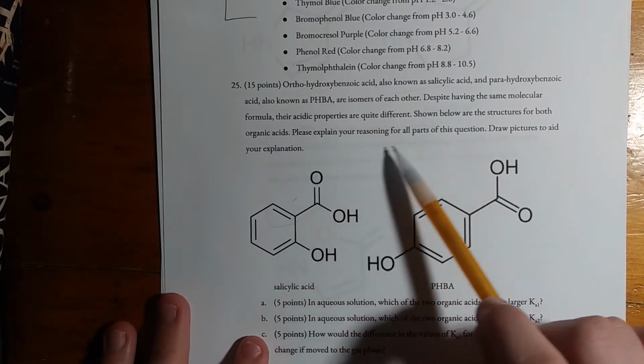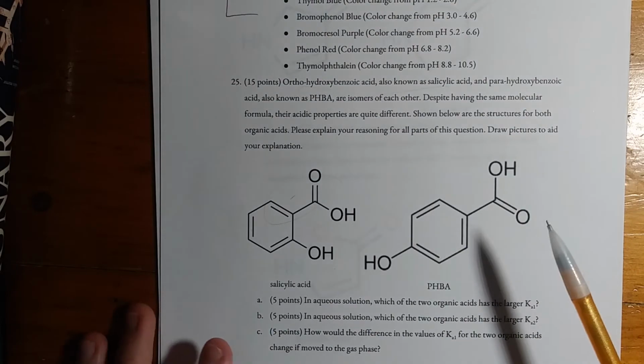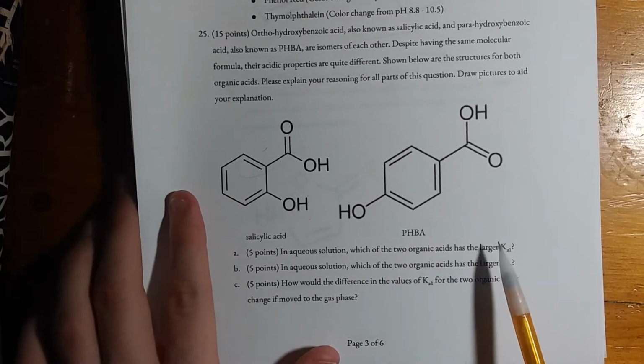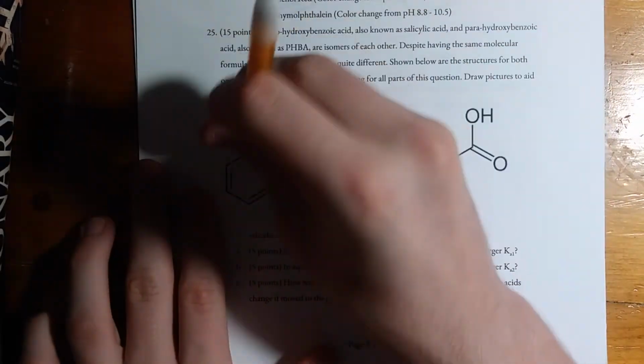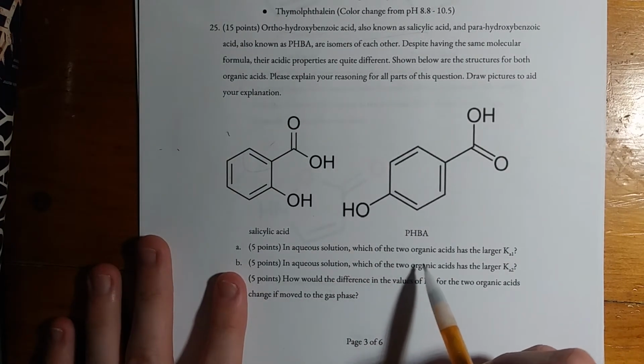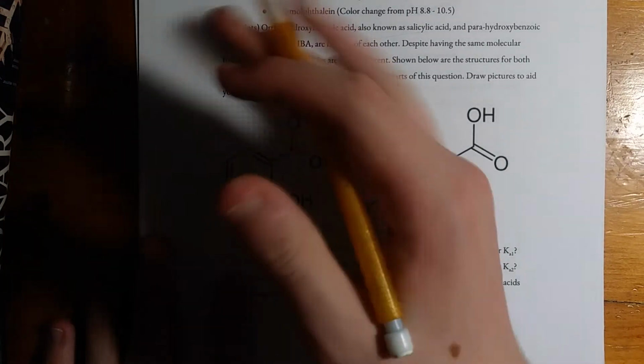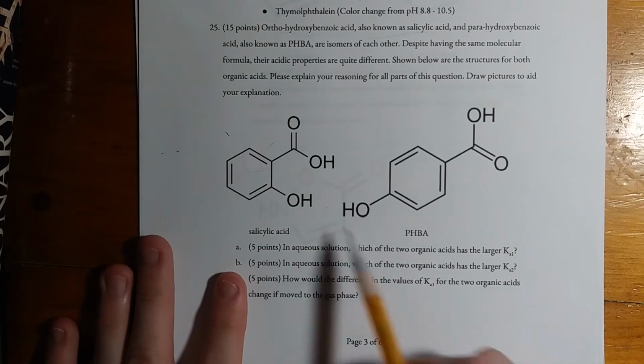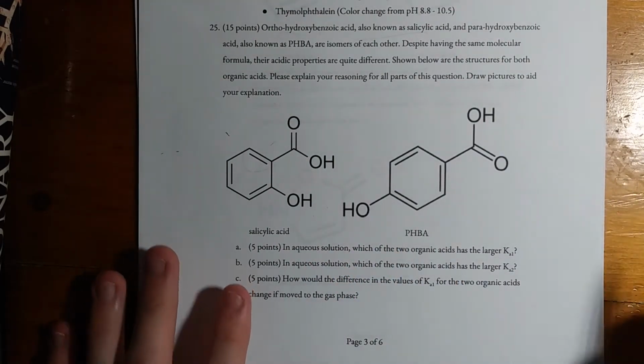Please explain your reasoning for all parts of your answer and state your explanation. Okay, I'm just not going to use the answer sheet. I'm just going to write right on here because they already have the diagrams. So, in an aqueous solution, which of the two organic acids has the larger Ka1? That's pretty much asking which of these two is the stronger acid for the first dissociation.